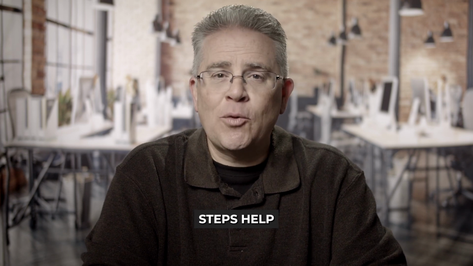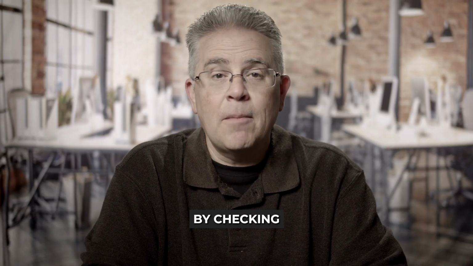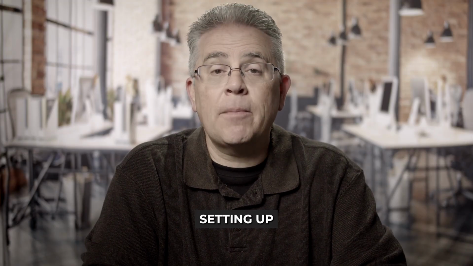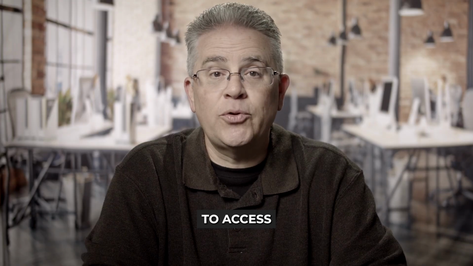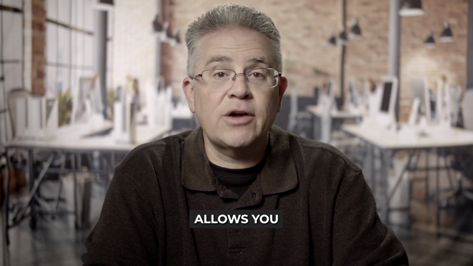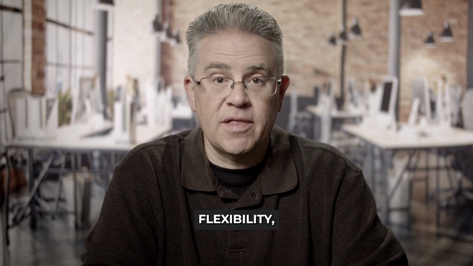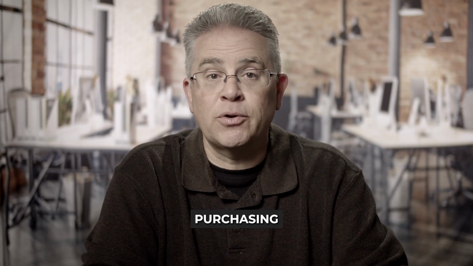I hope these steps help you resolve the issue of how to fix Apple Pay Later not showing up on your iPhone. By checking compatibility, setting up Apple Pay correctly, ensuring card eligibility, updating your wallet app, restarting your device, and checking for system glitches, you should be able to access this convenient feature. Remember, Apple Pay Later allows you to manage payments with more flexibility, so ensuring it works on your device can significantly enhance your purchasing experience.